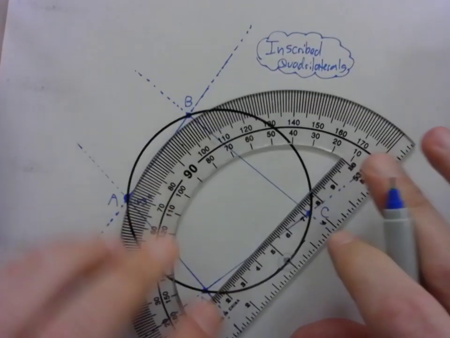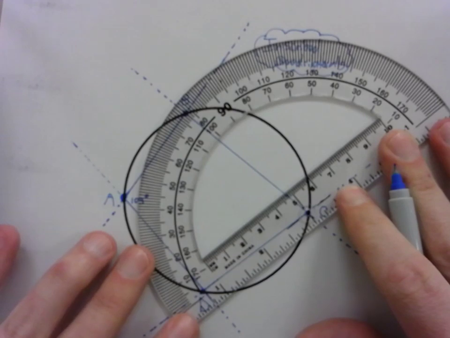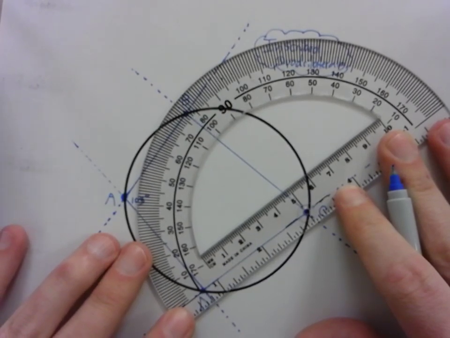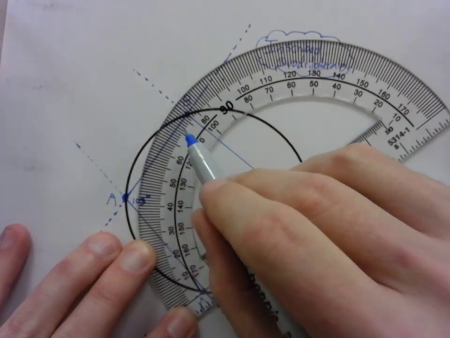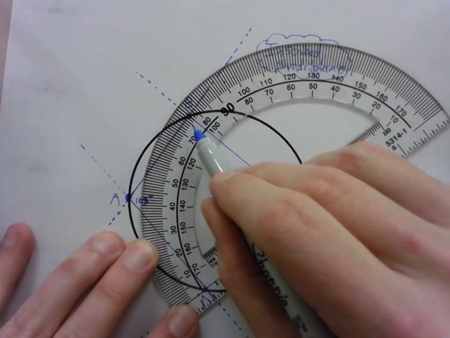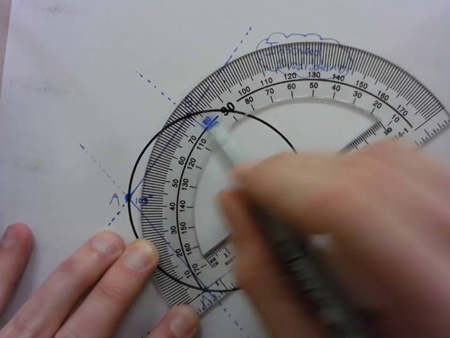And if I measure angle C, it looks like I'm at about 75, 76, 77.